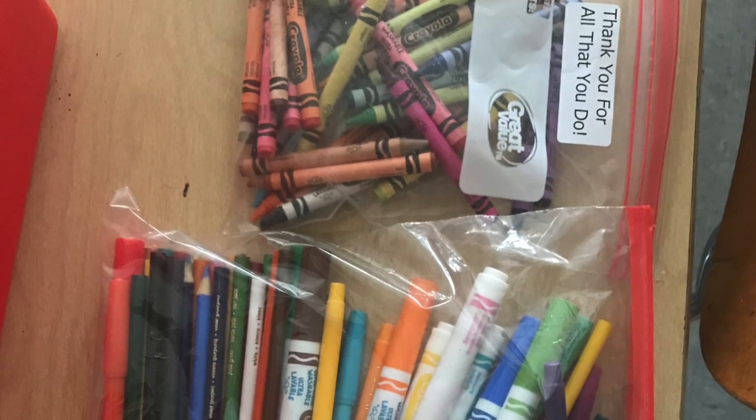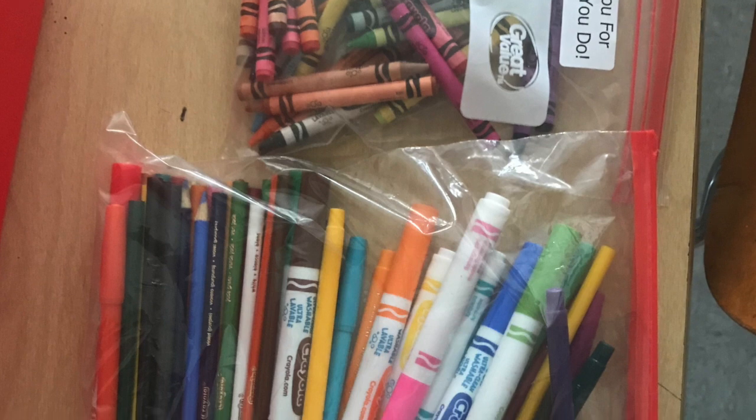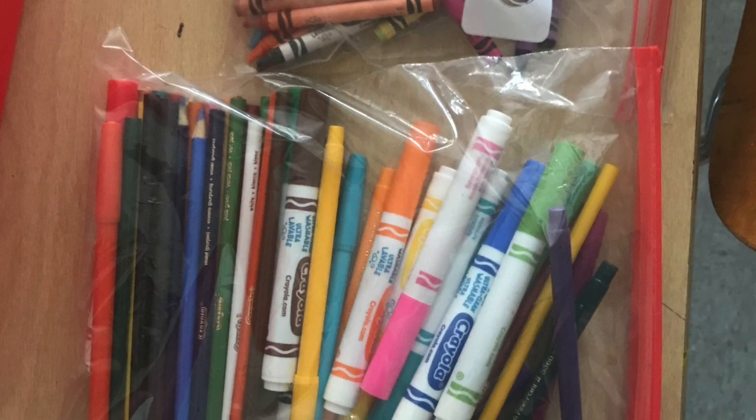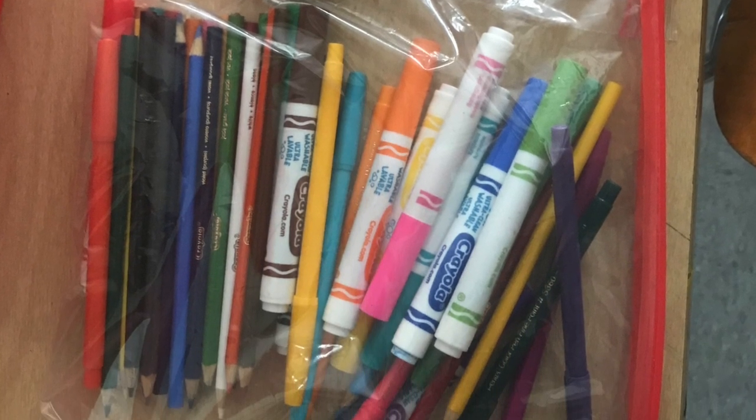When the alarm goes off, be sure you put your basket back the way you found it. Markers and colored pencils in one bag, crayons in the other.